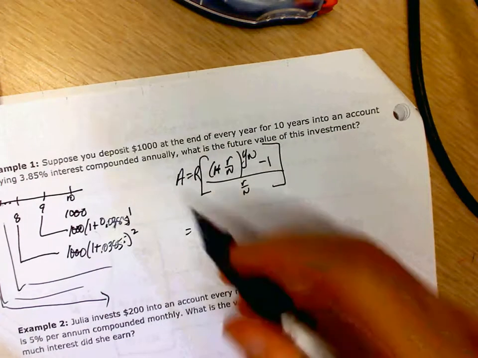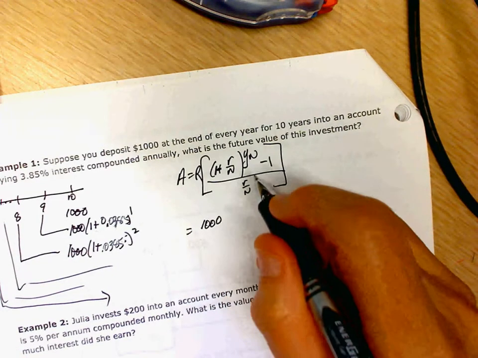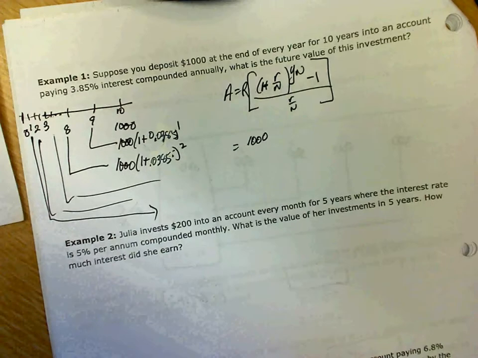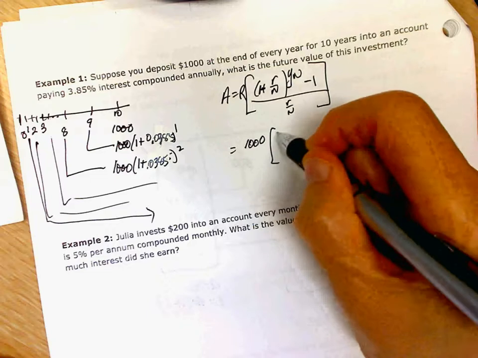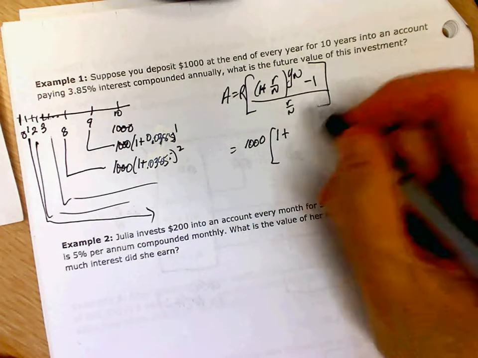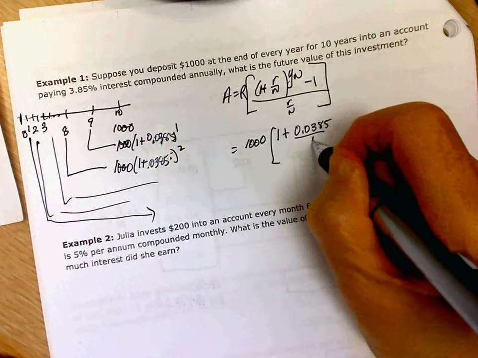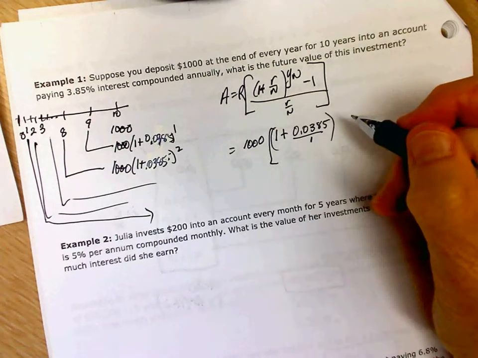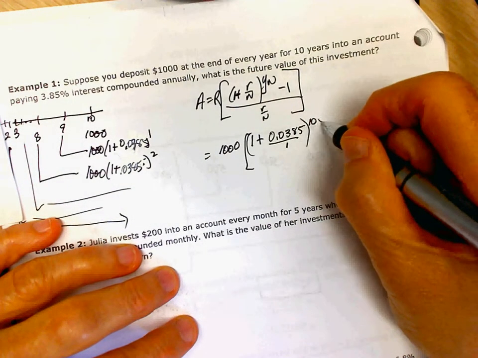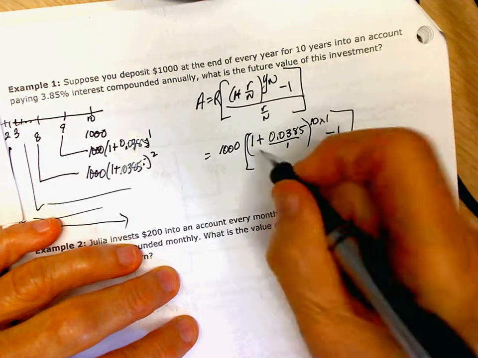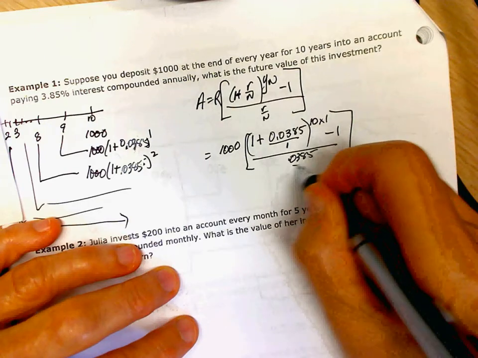So our regular payment is $1,000, times 1 plus 0.0385 divided by 1, since there's only one compounding period per year. The number of years is 10, minus 1, all over 0.0385 over 1. It's quite the horrendous formula.